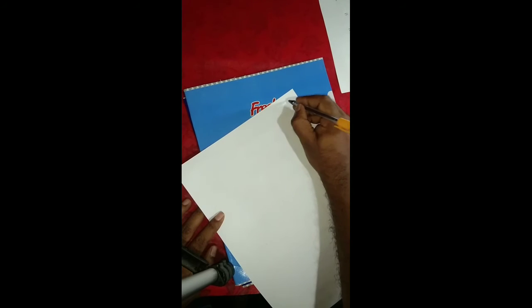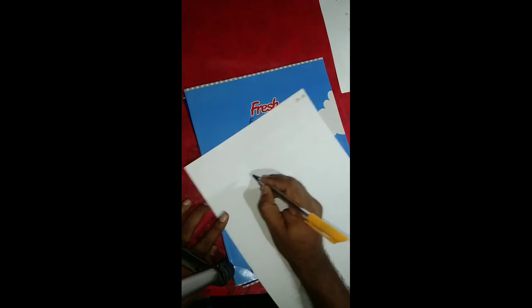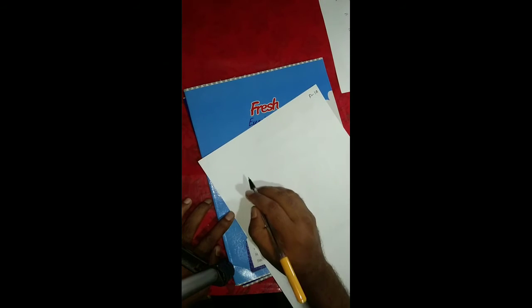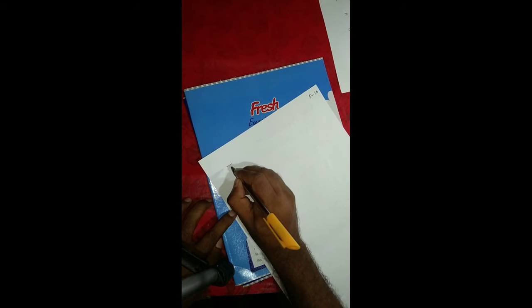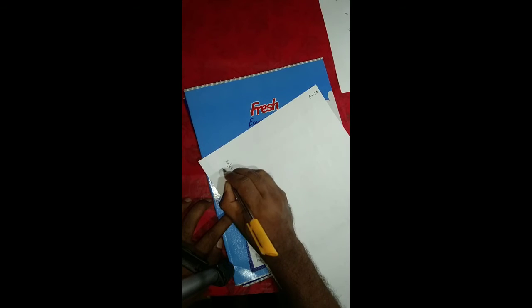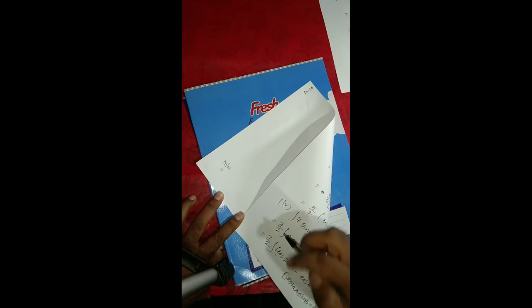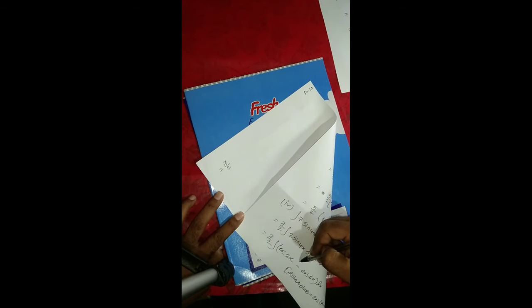Now page 10, in the previous page, here 7 by 2. Now write down 7 by 2 and there cos 2x.